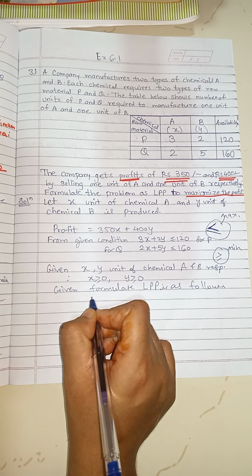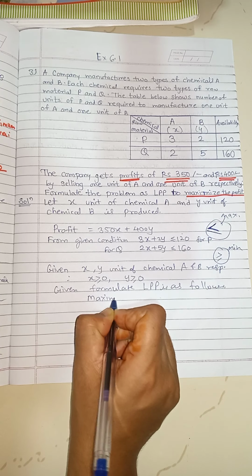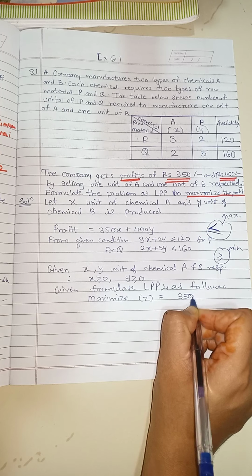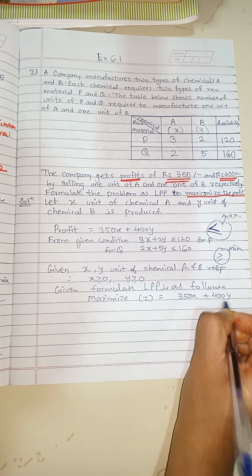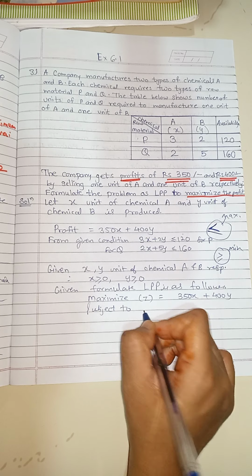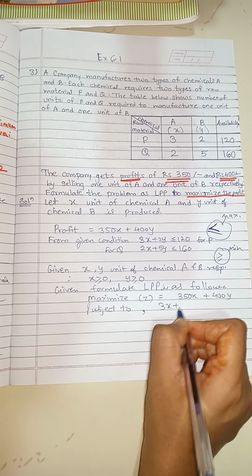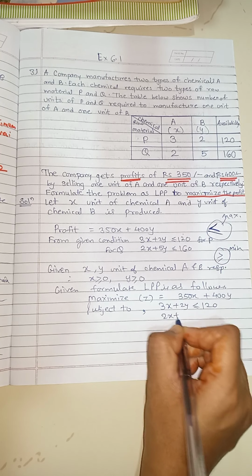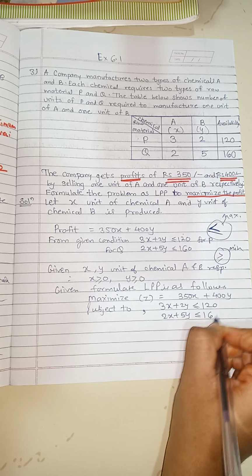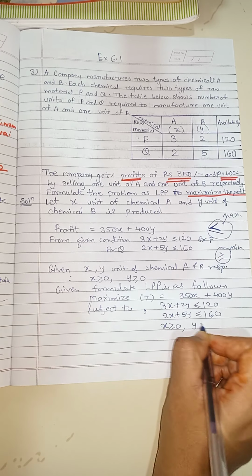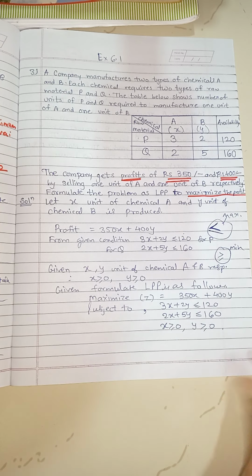Maximize Z equals 350x plus 400y, subject to 3x plus 2y less than or equal to 120, 2x plus 5y less than or equal to 160, and the restrictions x greater than or equal to 0 and y greater than or equal to 0. Here we complete question number 3.